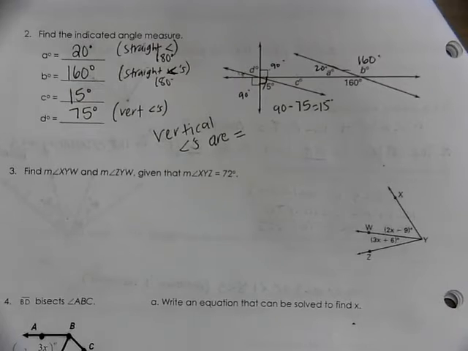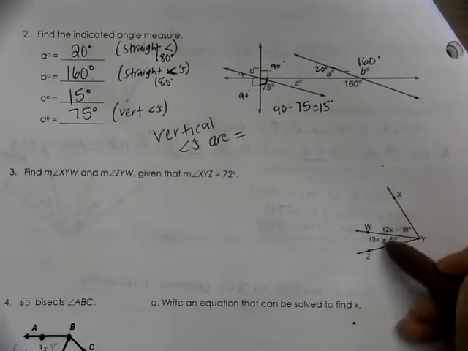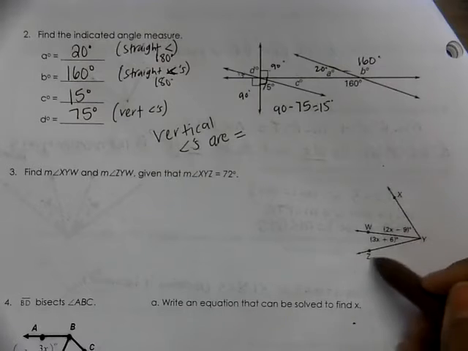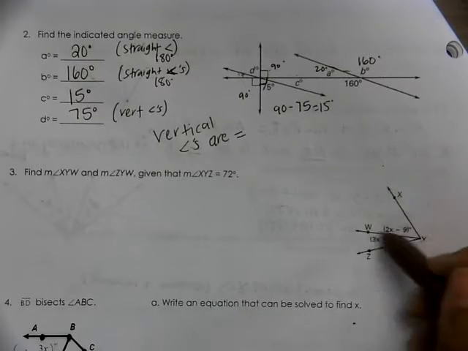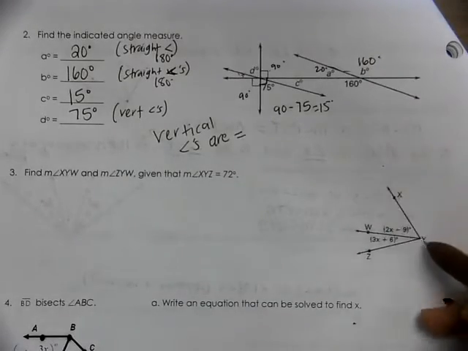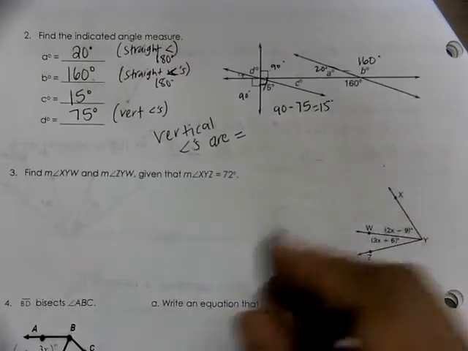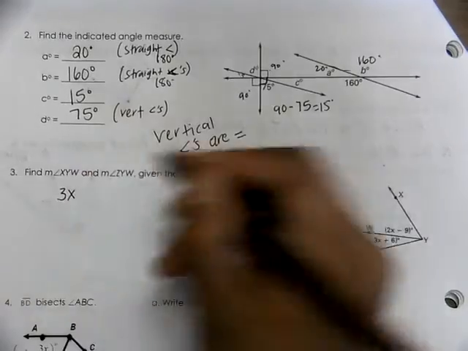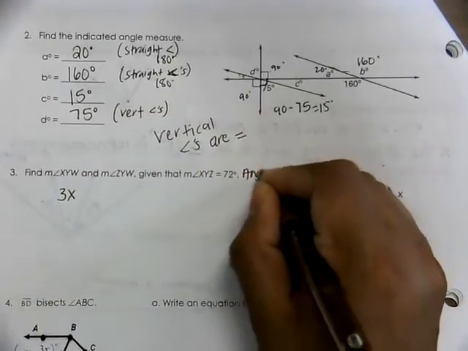Number 3, we have the measure of angle XYW, which is this portion here, and we want to find the measure of angle ZYW as well, the bottom part. And so you're only given that XYZ, the whole thing, is 72 degrees, so let's set up the angle addition postulate. That's what we're doing on this one.